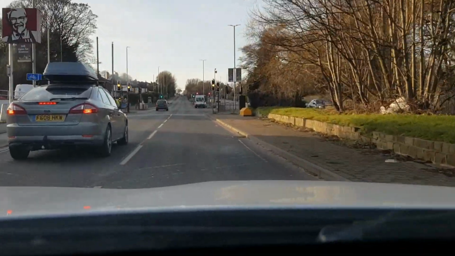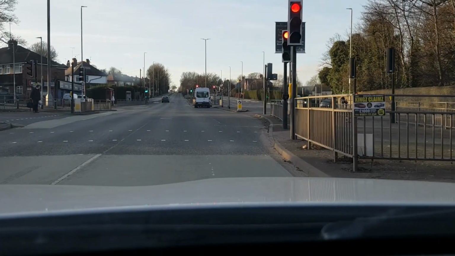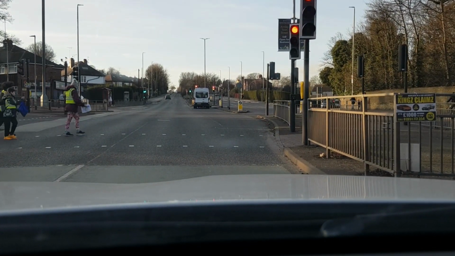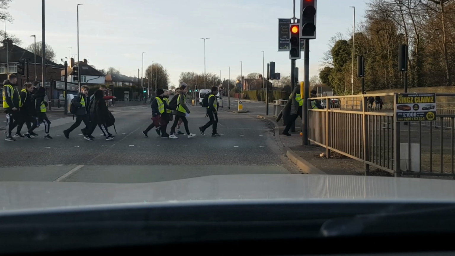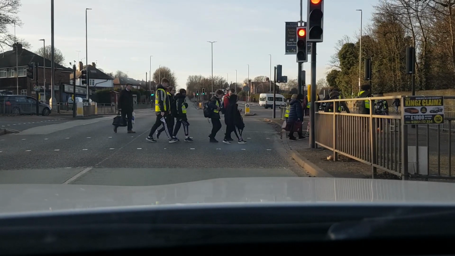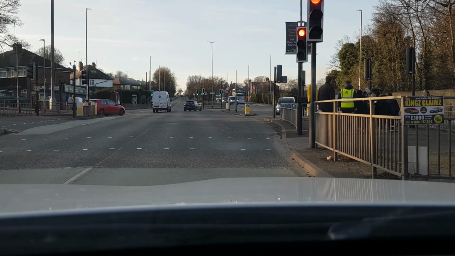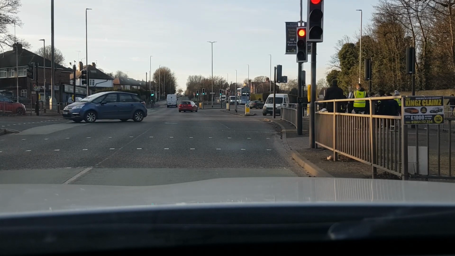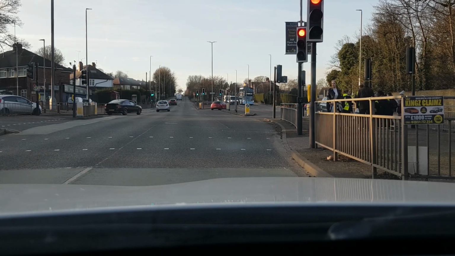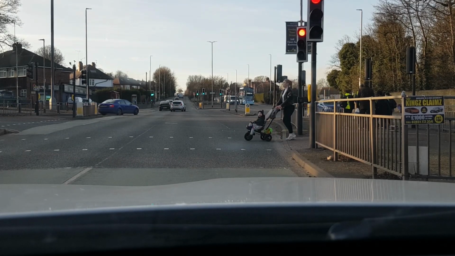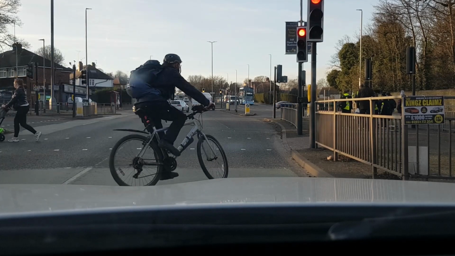Okay, traffic lights change, so slow down. Start to prepare to stop. Let these pedestrian school children cross. Okay, and then after these traffic lights have changed, I'm going to continue. I'm going to take a right turn, so I've got my handbrake on in first gear.